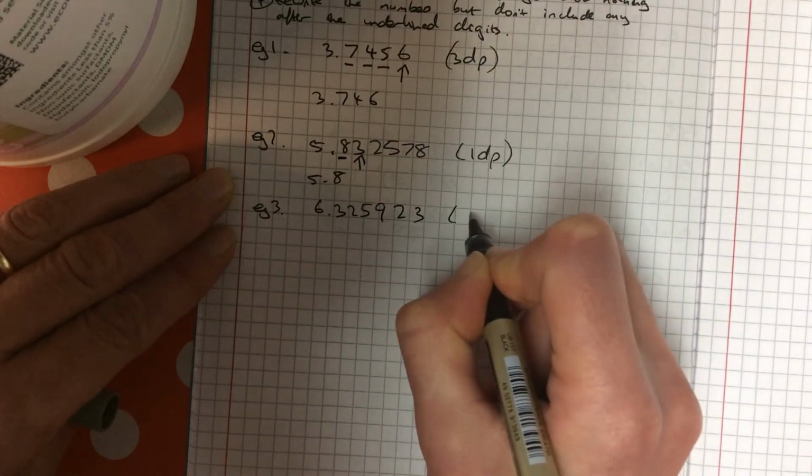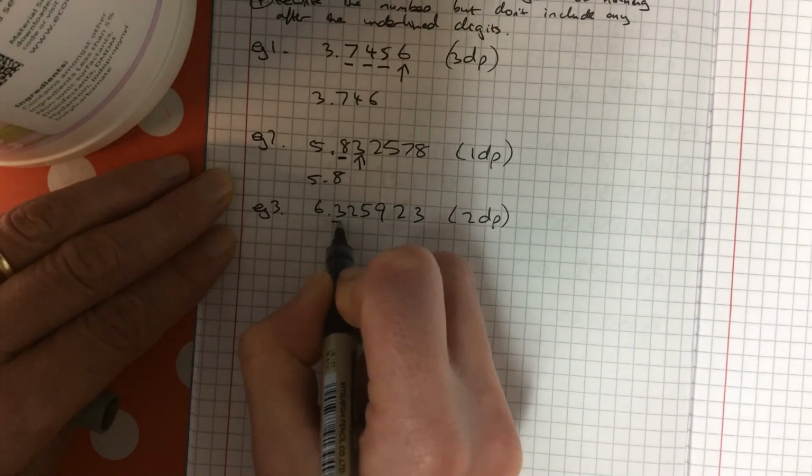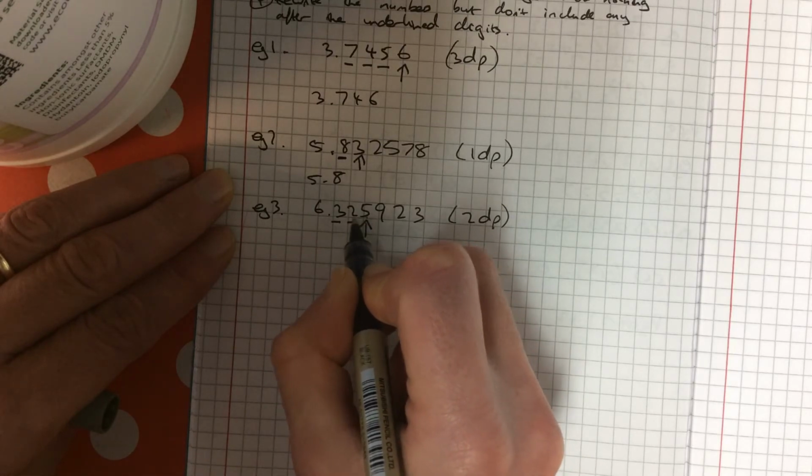6.325923, and we'll go for 2 decimal places this time. So here's your decimal point, 1, 2. Arrow, so it tells you to push up 1.